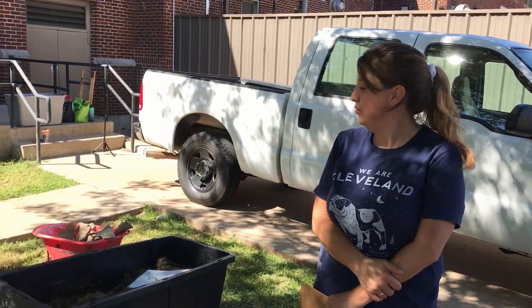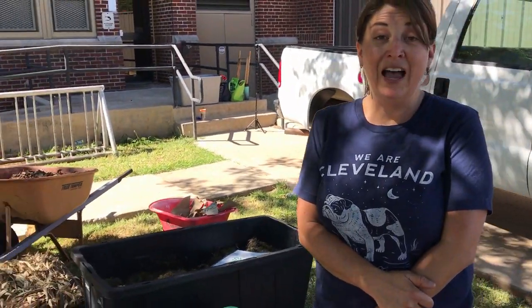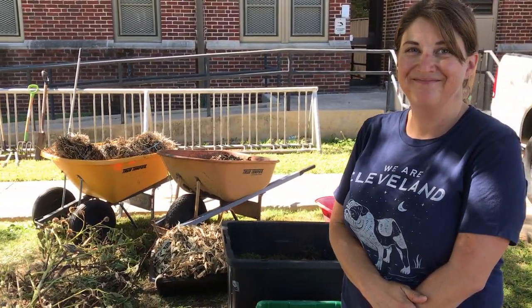Okay, all our materials are ready to go. Let's build our compost pile.